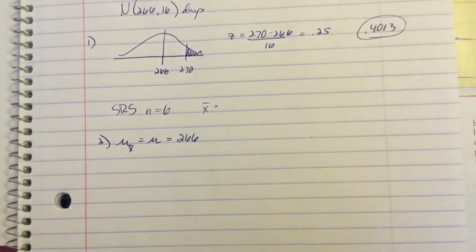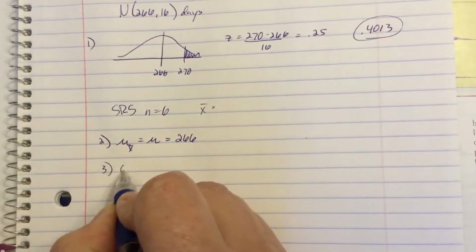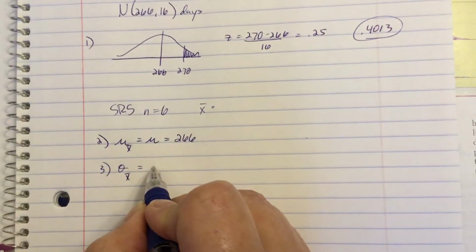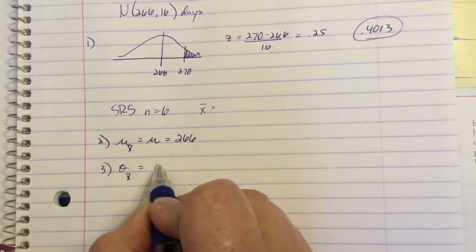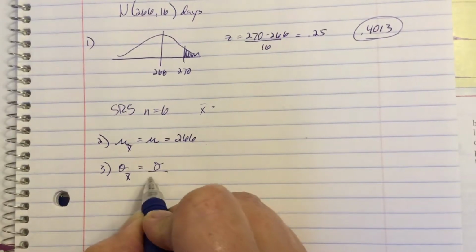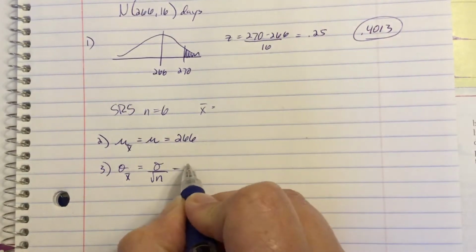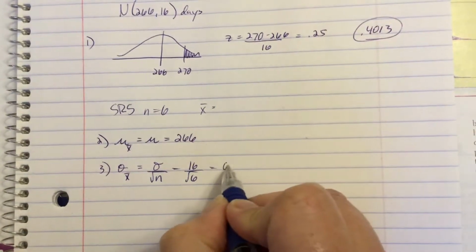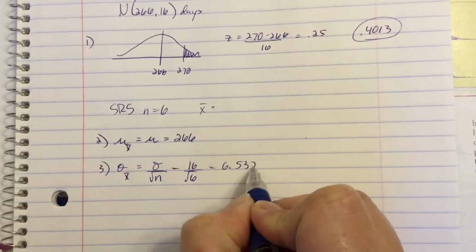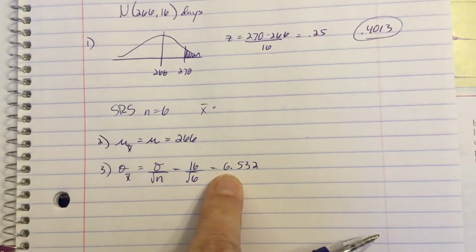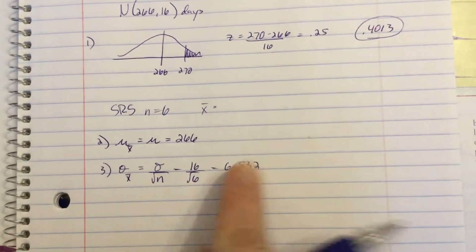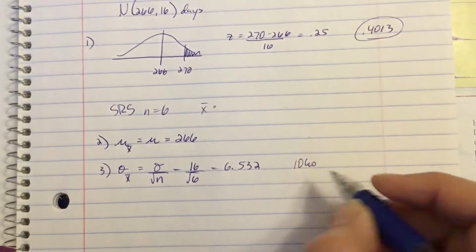Okay? 3 says, compute the standard deviation of the sampling distribution of X and check that the 10% condition is met. Okay, so our standard deviation of our sampling distribution is going to be the standard deviation of our population divided by the square root of our sample size. So we're going to do 16 divided by the square root of 6, throw that in the calculator, and we get a little, obviously, smaller standard deviation than my original 16 days, because of course my sample size is going up.